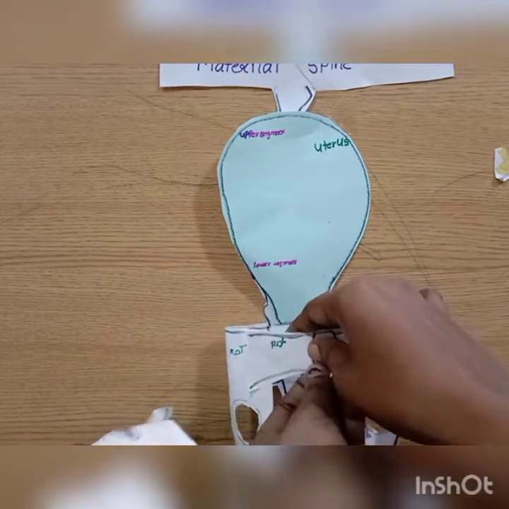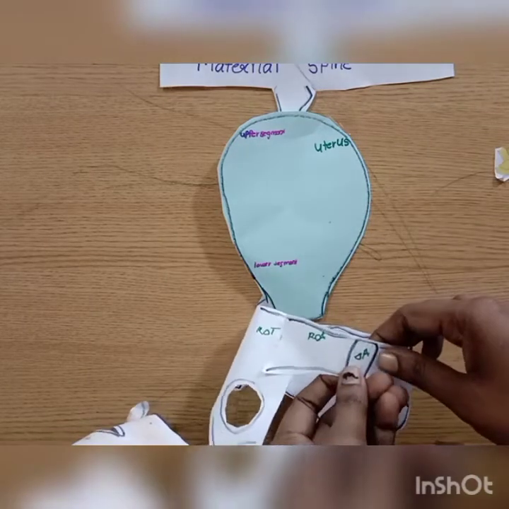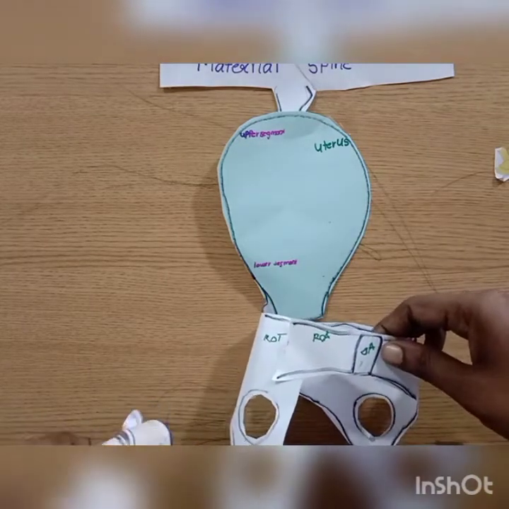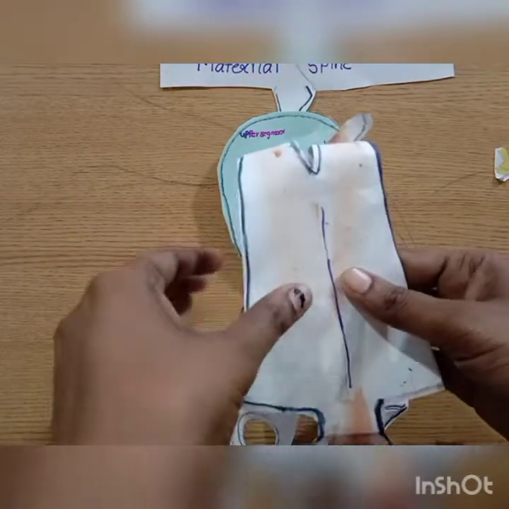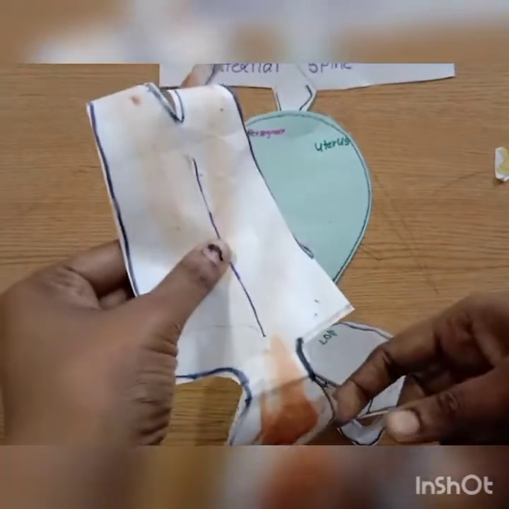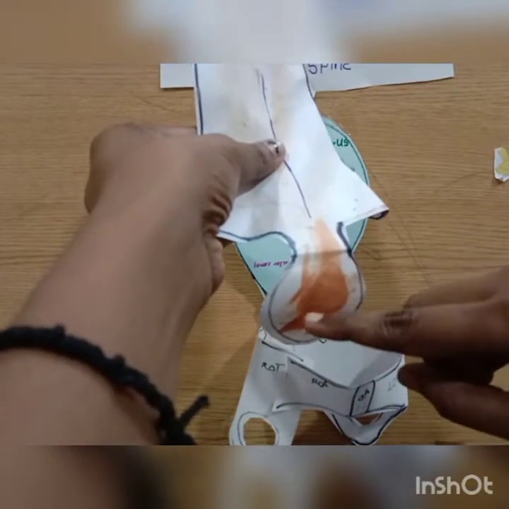So position means the relationship of the denominator. Denominator, as I already explained, is the arbitrary bony fixed point on the presenting part. Mainly the denominator here is the occiput.